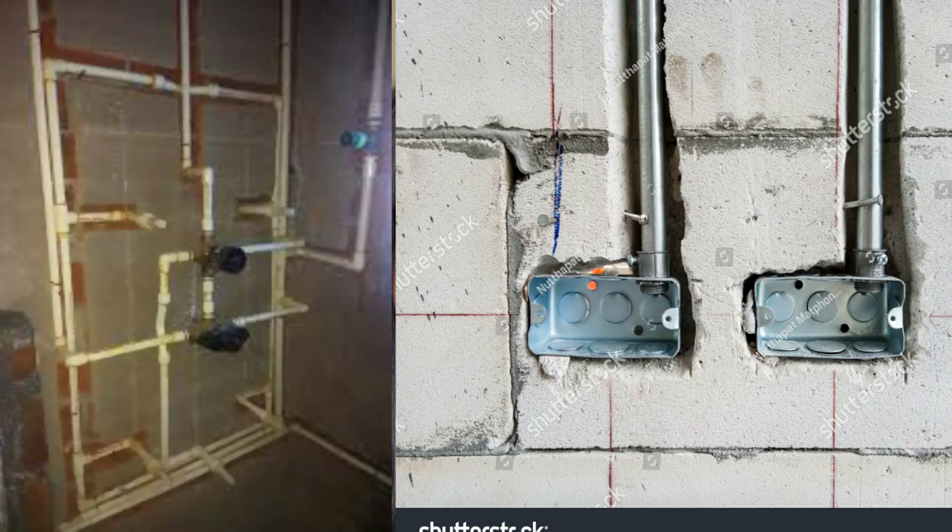Behind the walls there are the utility services: electrical conduit, plumbing lines, drainage and ventilation shafts. So they make your home functional and comfortable. Plan them early to avoid maintenance problems later.